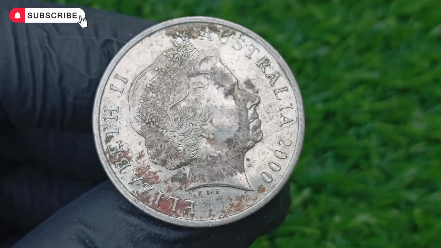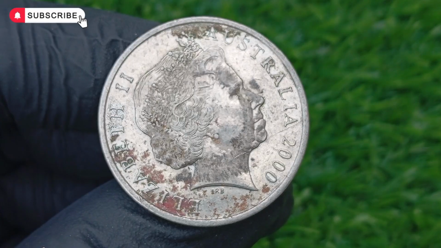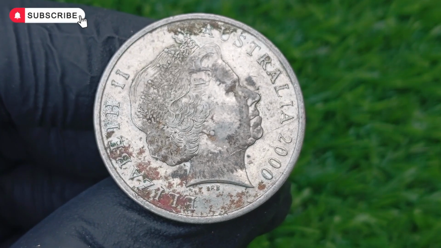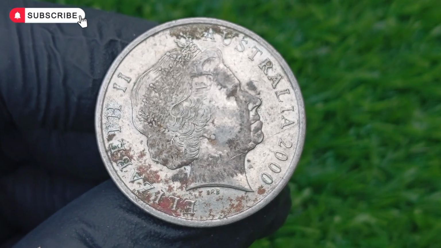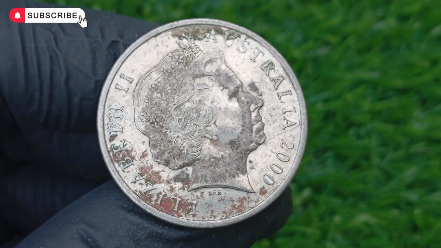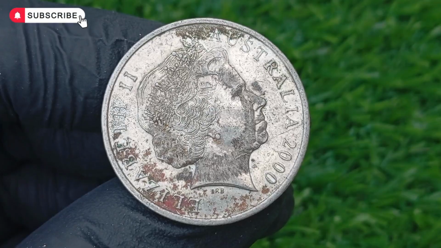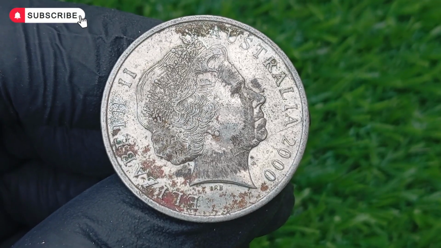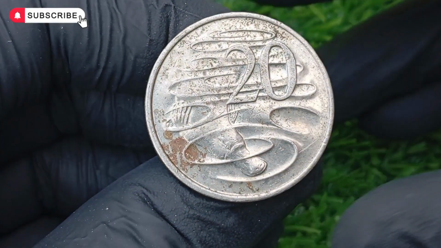Next coin. The Australian 20-cent coin dated 2000, portraying Queen Elizabeth II, represents far more than a piece of metal. It is a compressed chronicle of modern Australian nationhood, a living echo of the decimal revolution of 1966, and a glinting monument to the enduring connection between Australia and the British Crown under the long reign of Her Majesty.